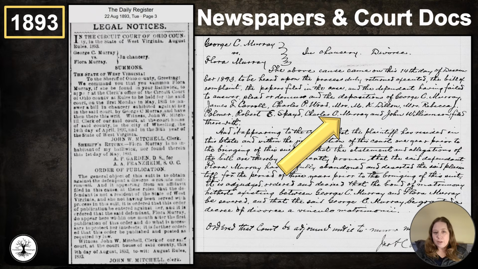The details say that George is the instigator of the divorce, and it says Flora abandoned him for at least 3 years. Sometimes people will file these divorces in a state where the wife doesn't even live, so she may never know. She may not see the legal notices in the paper. He said he had resided in Wheeling for at least 1 year prior to this. So the most promising detail in here is there's a Charles E. Murray that gives a deposition. So could that be a brother?